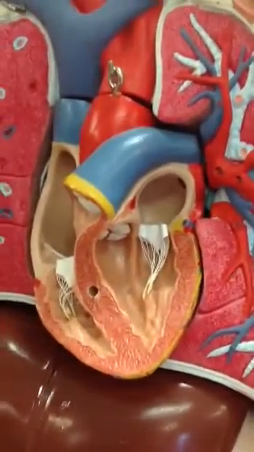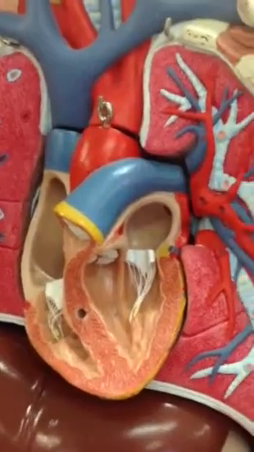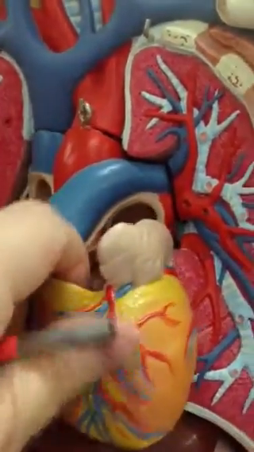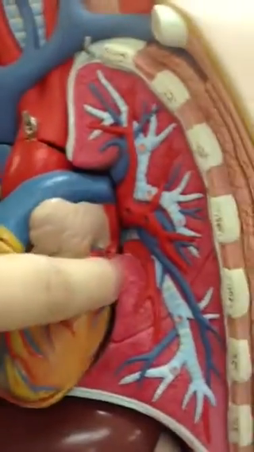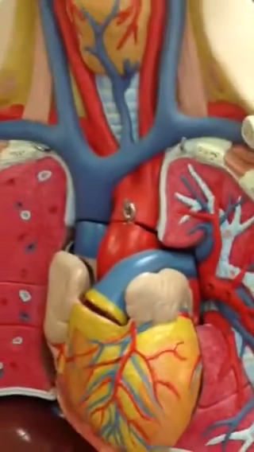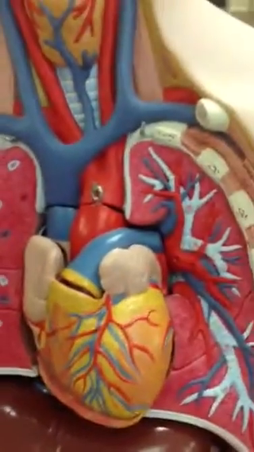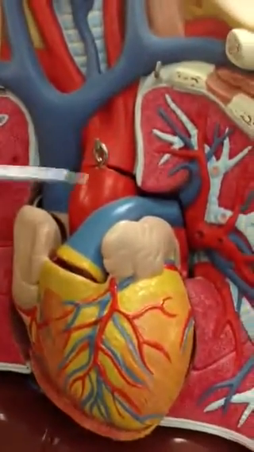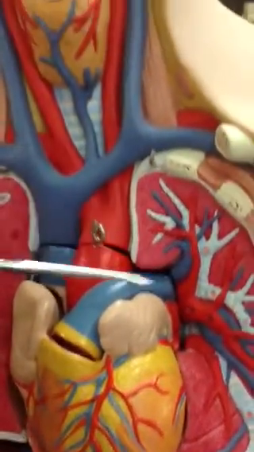As we continue to look at the heart, a few additional structures that we would like for you to notice is, if we put this back on, when you study the models of the heart, the key areas that I want you to pay attention to are going to be these blood vessels.